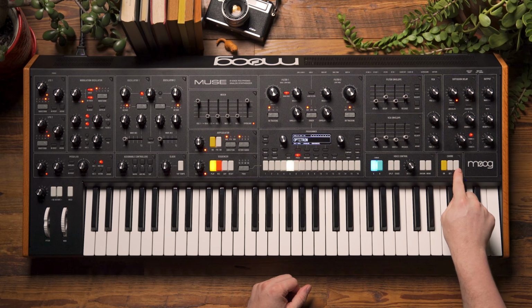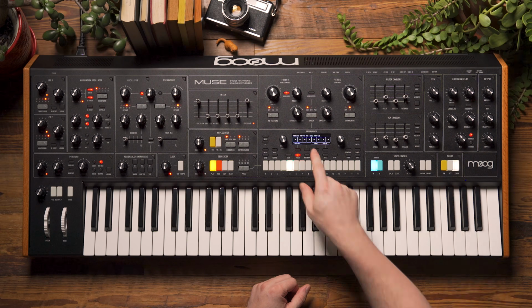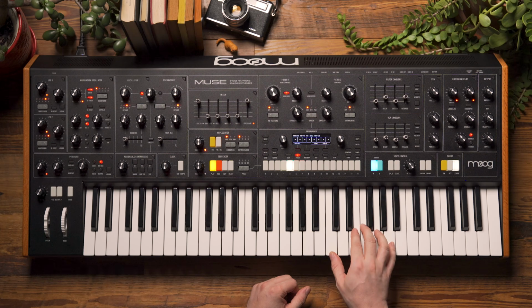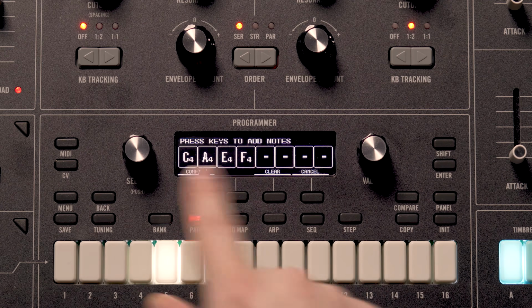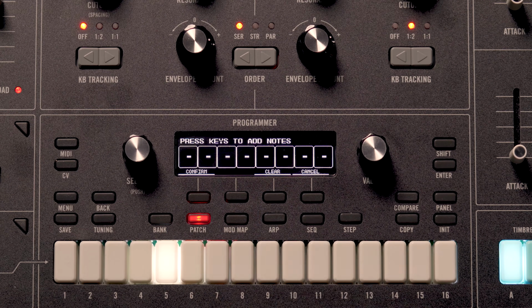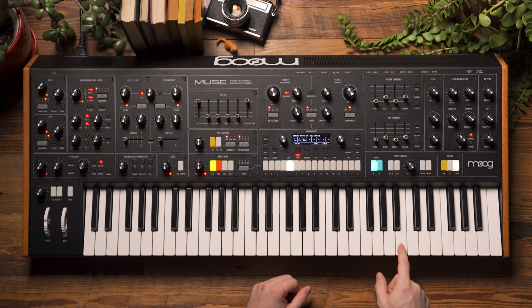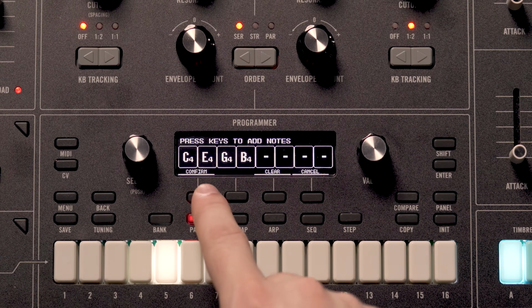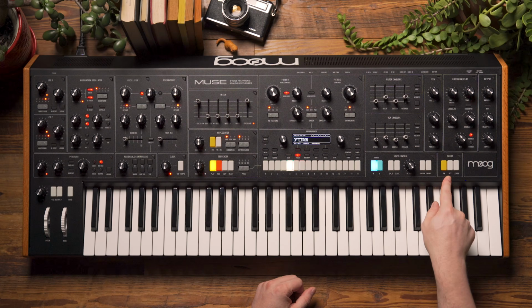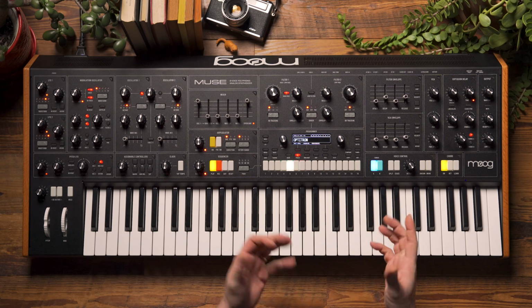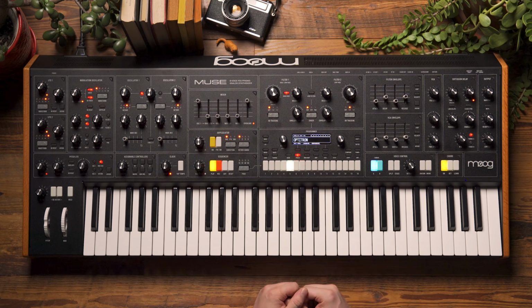All you have to do is hit the Learn button in the chord section. That's going to bring up this page where it says press keys to add notes. So if I want to, I could just play my chord. I can see all of the notes of the chord on screen, but additionally, I could build it up note by note rather than play the entire chord if that's how I want to do it. Once I hit confirm, then I go back to the chord mode and I turn it on, and now I can hear my chord and be able to transpose it around the keyboard.